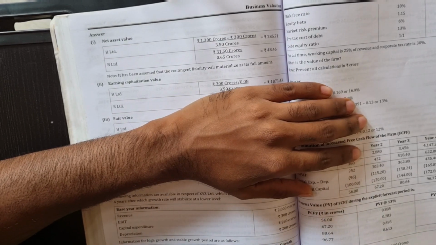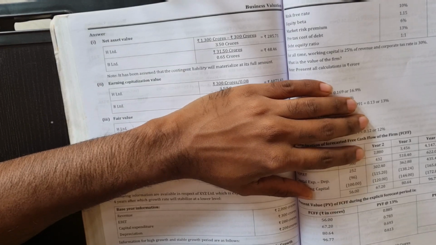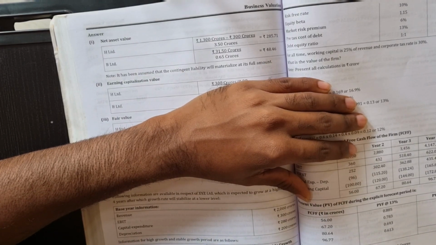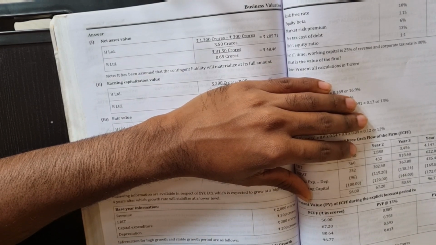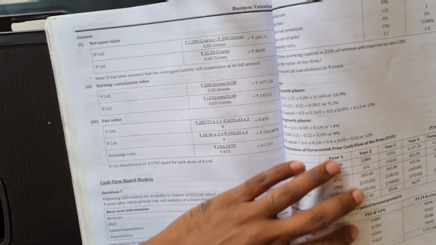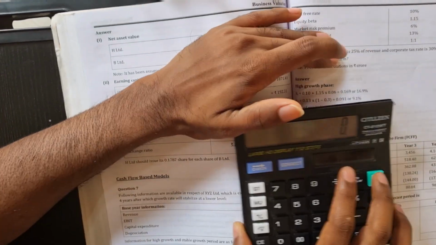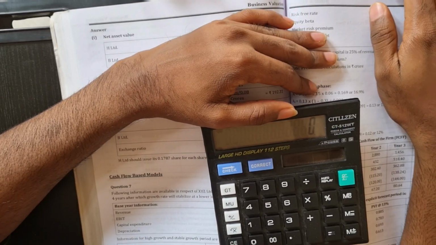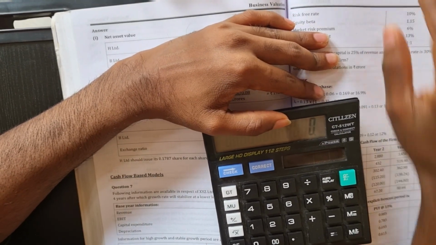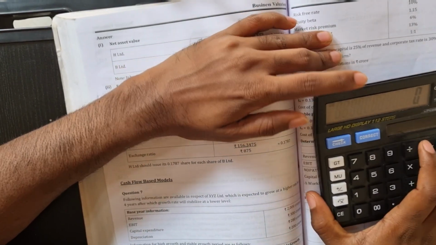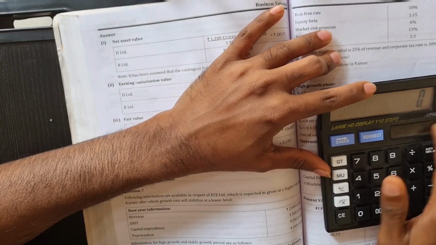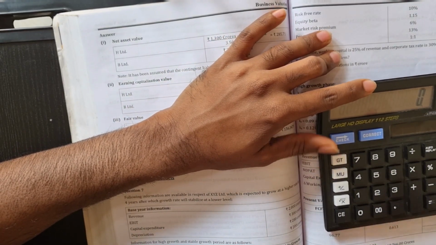Now looking at this data, I can guess that capital expenditure is given, depreciation is given. It is your cash flow method. So for the cash flow method, first we need free cash flow to firm, right? So how do we get free cash flow? We'll take EBIT, because we are calculating it for the firm.